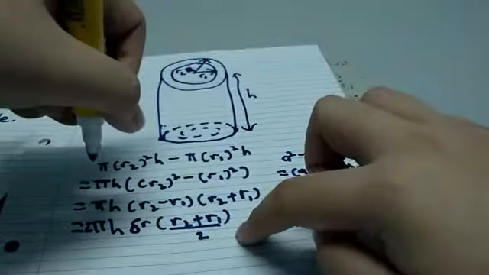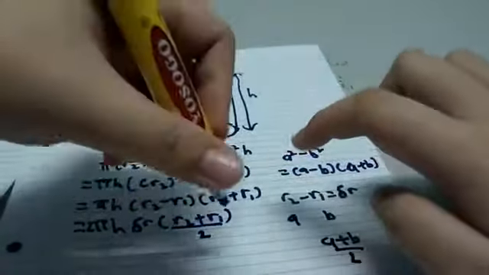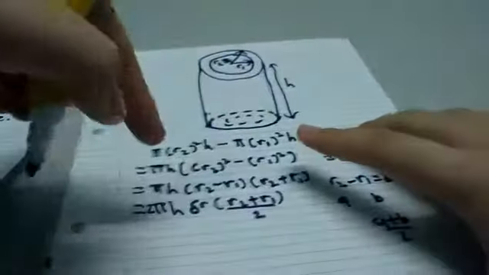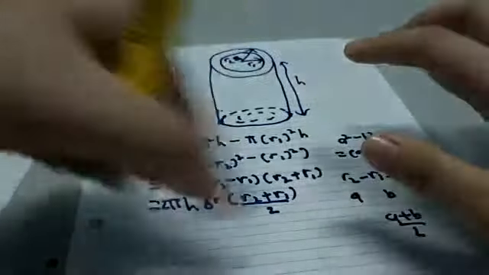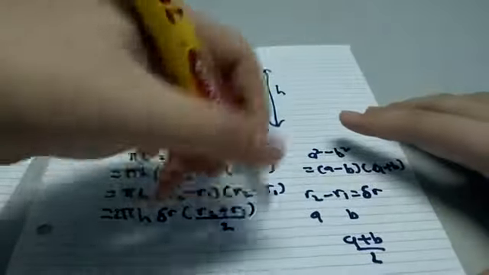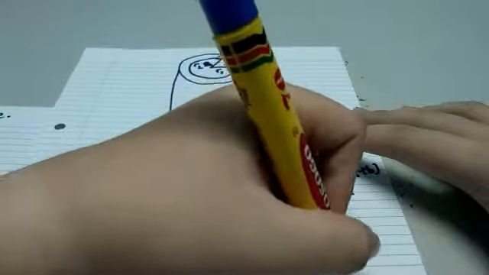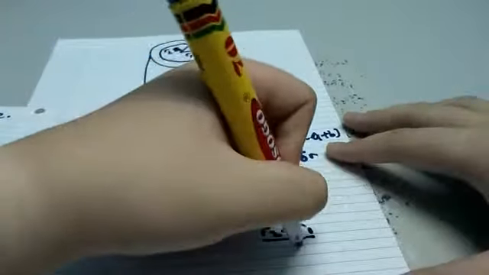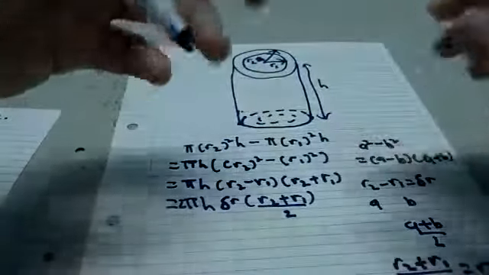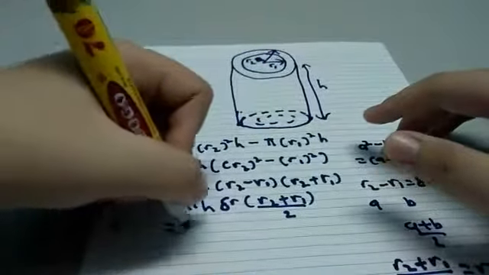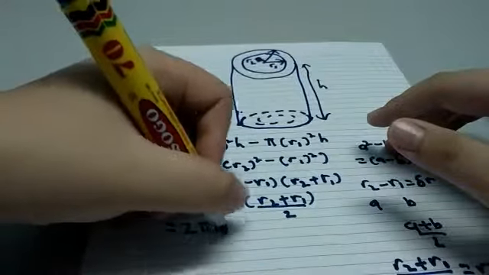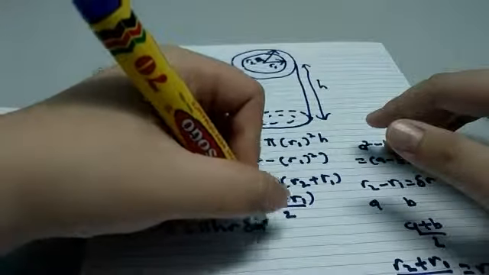To keep the same situation, I divide by 2, but I also need to multiply by 2, so the whole term stays equal. Then I address this term, R2 plus R1 over 2, which is equal to R, representing the normal radius. So the volume is 2 pi h R delta R.